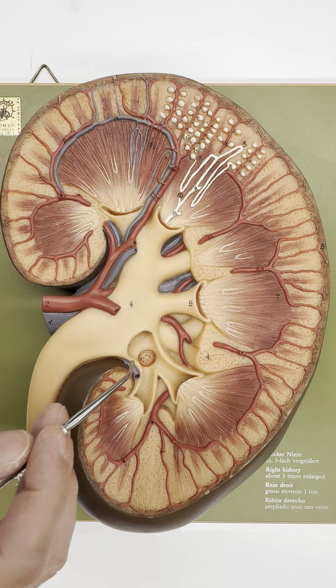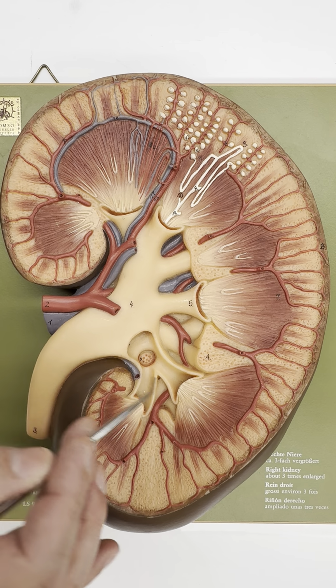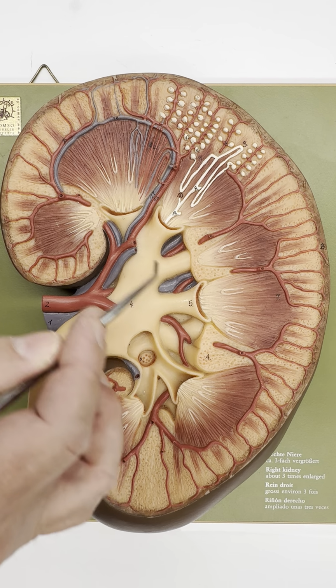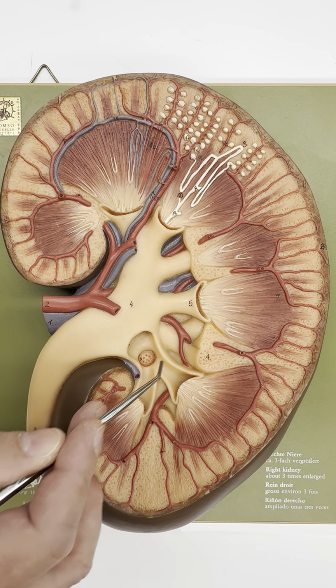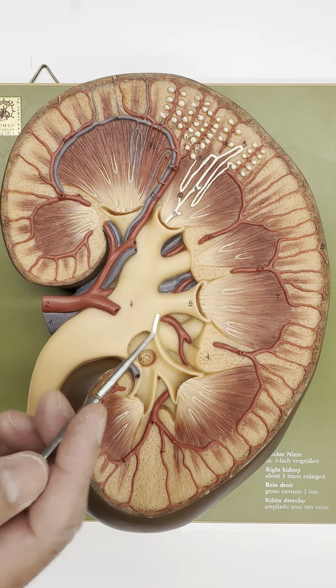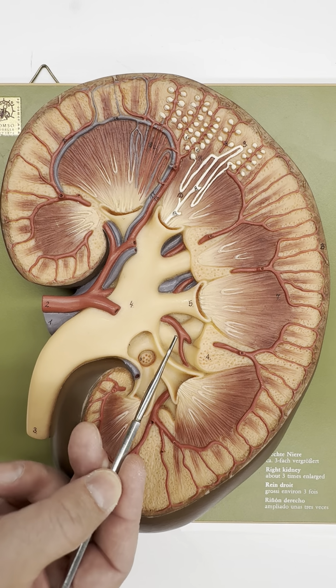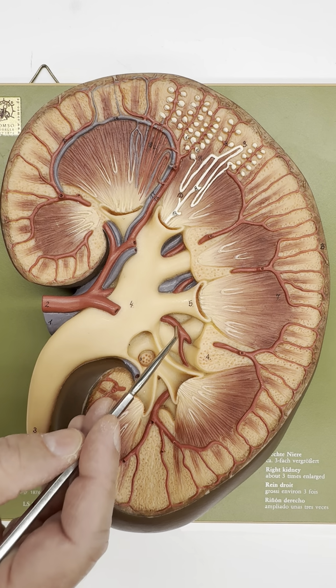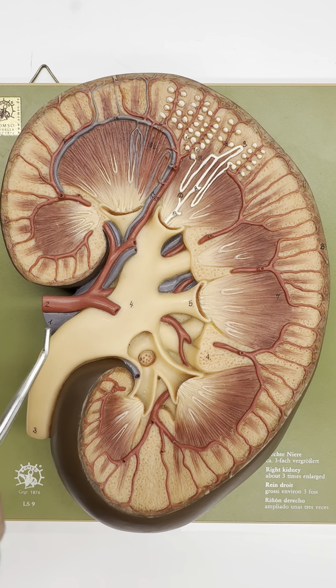Now, next is if we were to remove all these tubes inside here, we would find a cavity in there, and that cavity is known as a renal sinus. So I would put a sticker that would kind of dangle here or put it into one of these areas here. That would be the renal sinus.